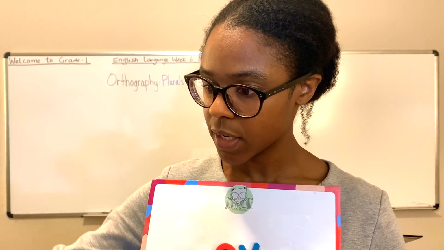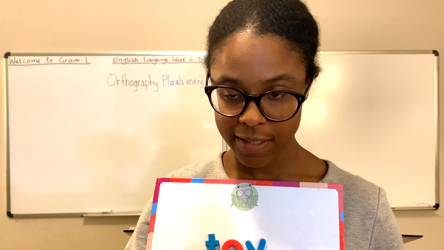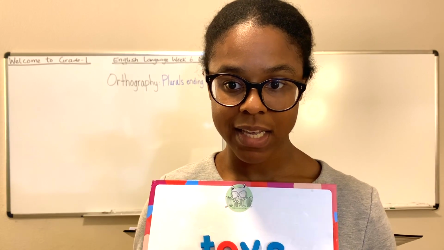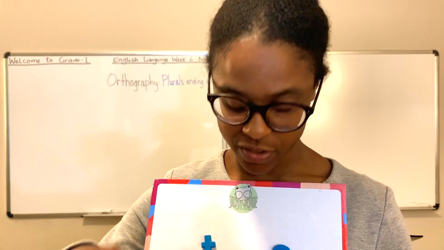Same thing is true if instead of boy, this were toy. Add a T. Ooh, there are so many toys. What do we do to make this plural? We add S. Why do we only add S and not IES? Because the preceding letter to Y is a vowel. One more example, and then I'll trust you understand.